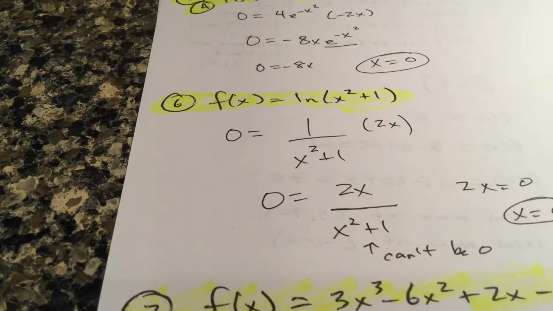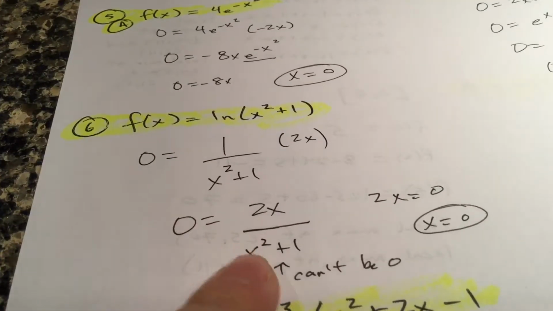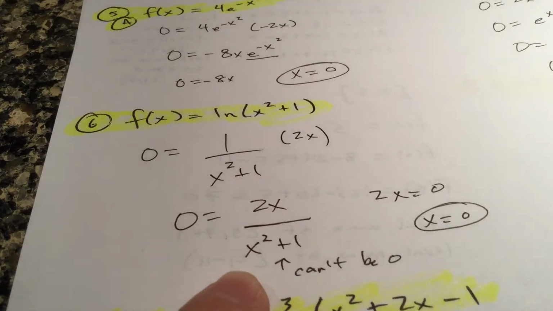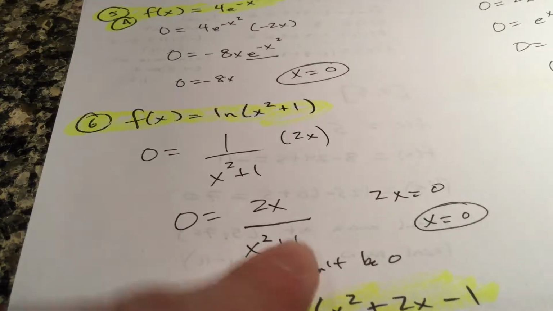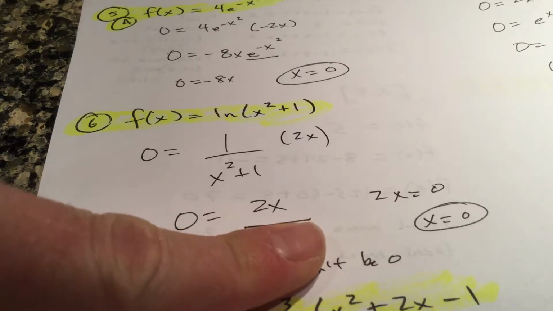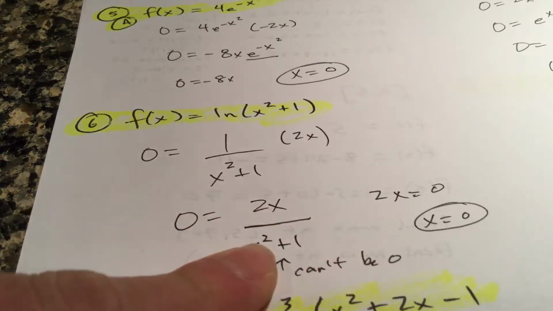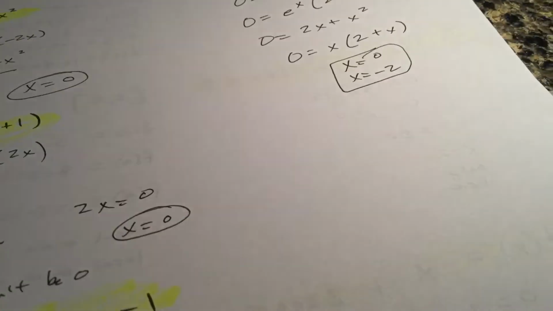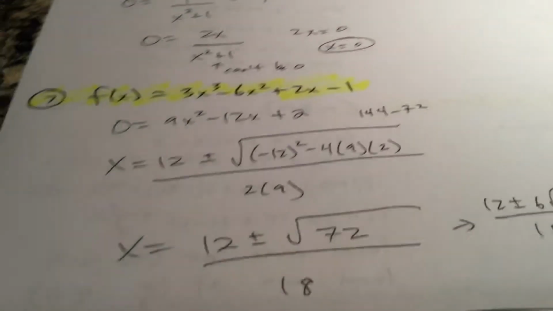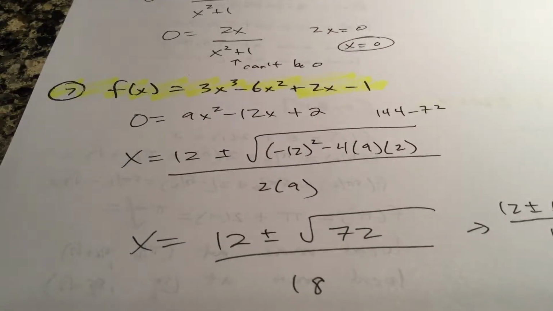Derivative of natural log u is 1 over u times du dx. That can't be 0. Remember, a critical number is when the derivative is equal to 0 or undefined. You get 0 as the answer to a fraction if the numerator is 0. This will never be 0. If you set that equal to 0, you get plus or minus i there.